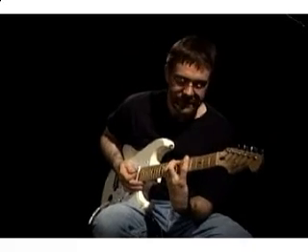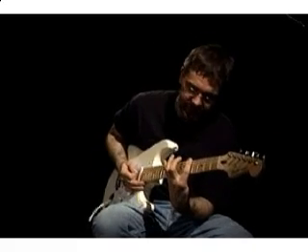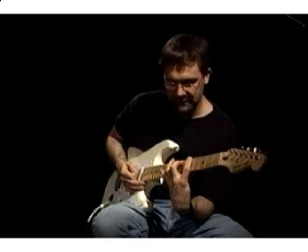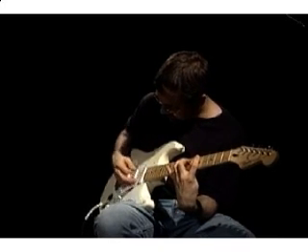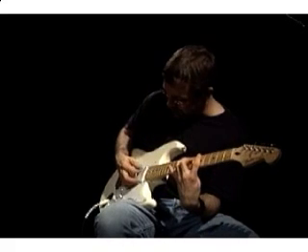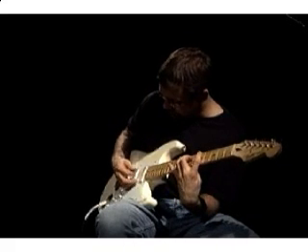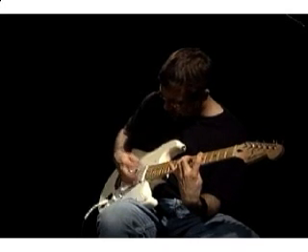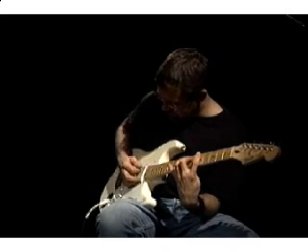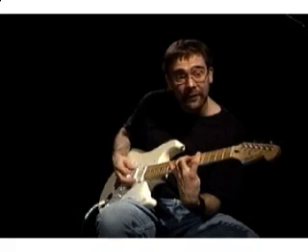Another similar pattern works like this. Put your pointer finger on the 6th string 5th fret, middle finger on the 5th string 7th fret, and hit those two strings twice. Try and hit the strings so that the pick comes to rest on the 4th string. That's called a rest stroke because it's coming to rest on the 4th string.